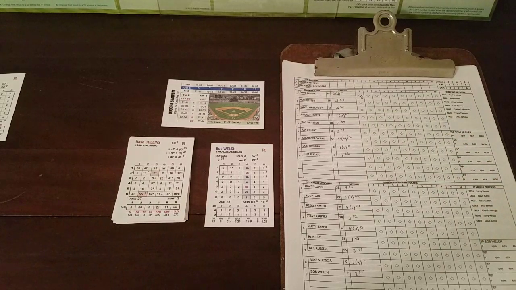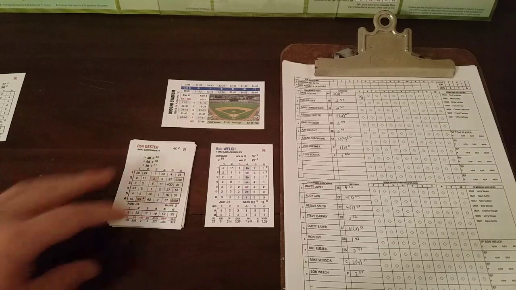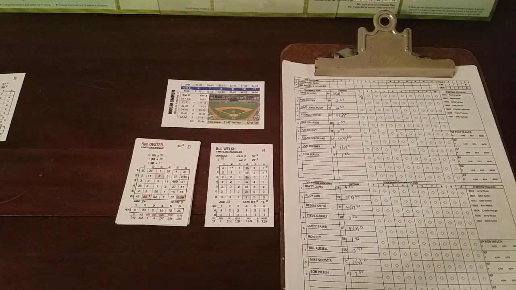So Collins had to hold. He wasn't able to get a jump, so he will hold at first base. No stolen base for Collins, but he is on with a single. And that'll bring up Ron Oster, another switch hitter.